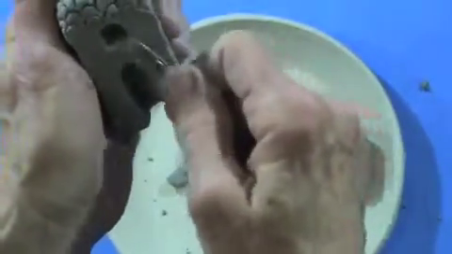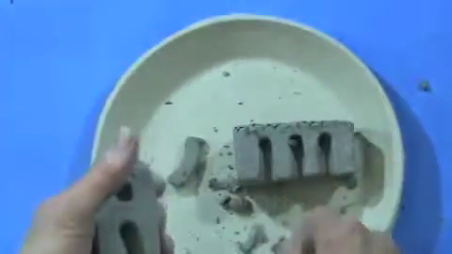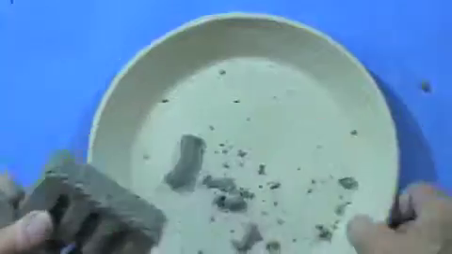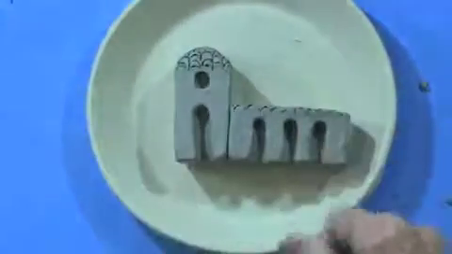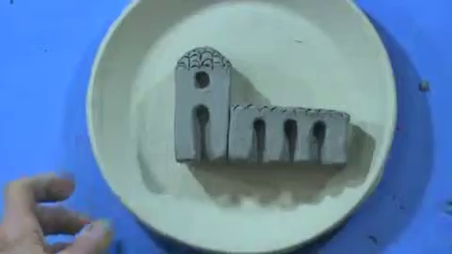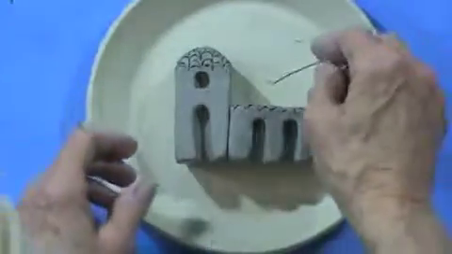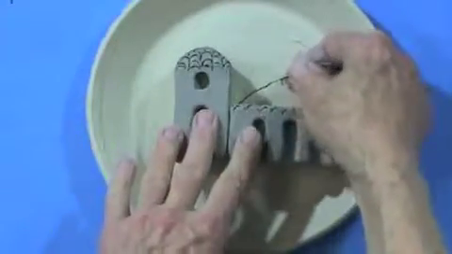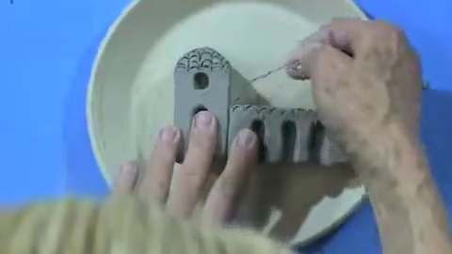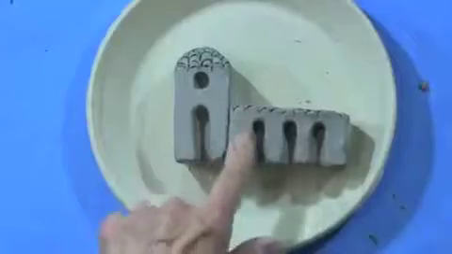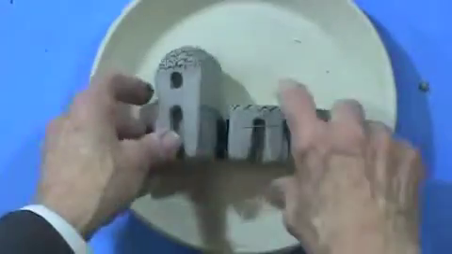And there's our mission bell tower. At this point, we want to make sure we get rid of all the crumbs now on the plate. And we're going to put the two pieces together as if they're going to fit together. Then we want to mark right here with the end of our paper clip. We want to mark where the main building comes up on the bell tower.